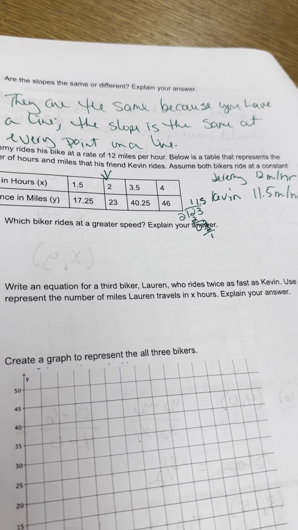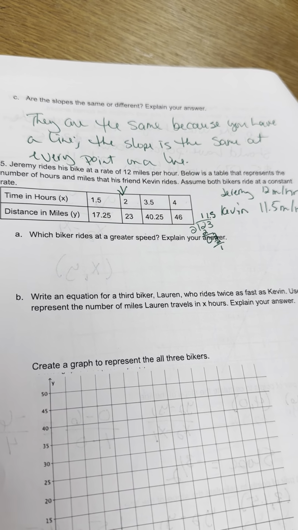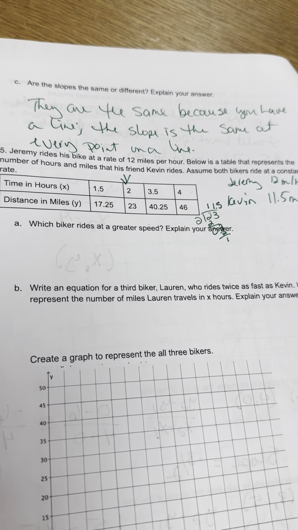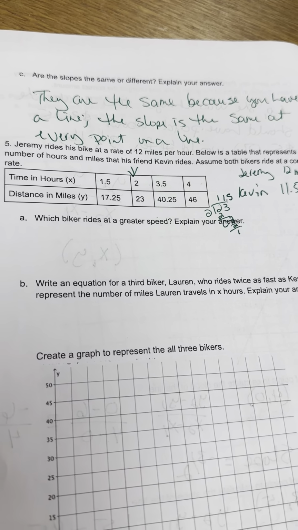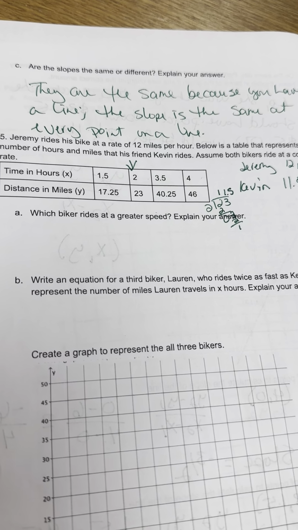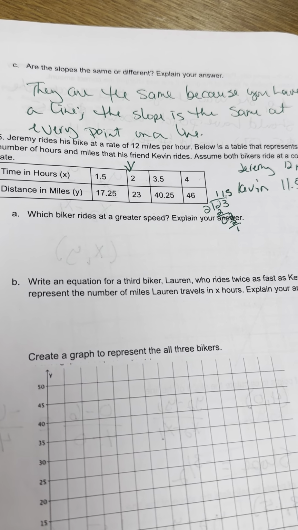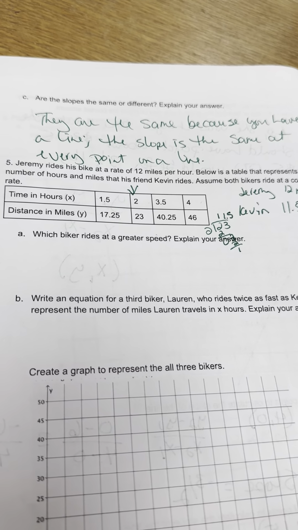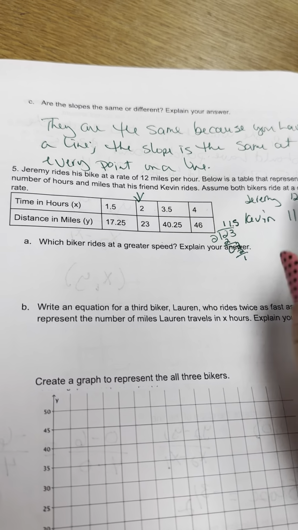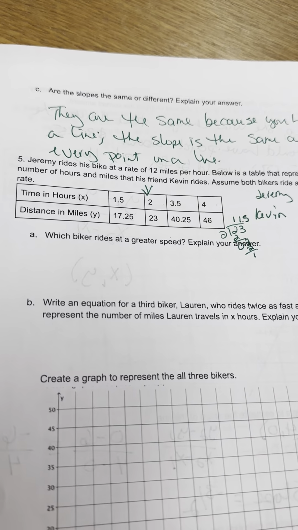We're looking at greater, which one has a greater speed? The faster we go, the larger the number. So in this case, Jeremy has the larger speed because he's got a greater slope.